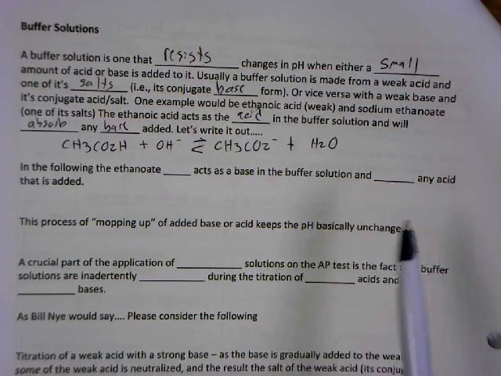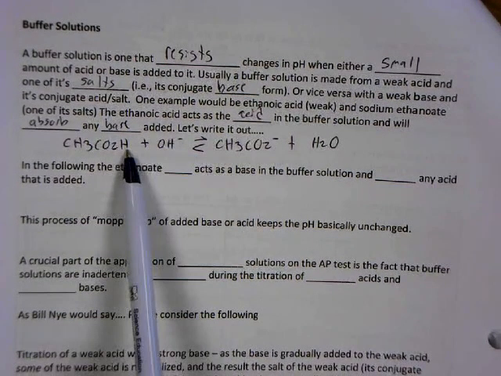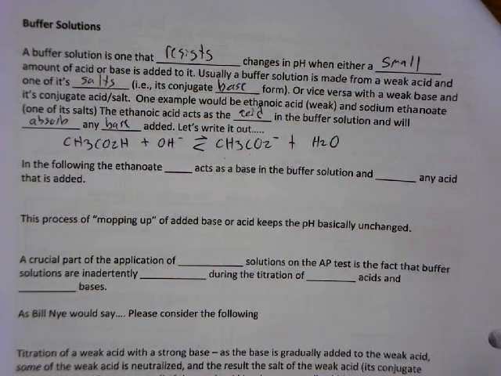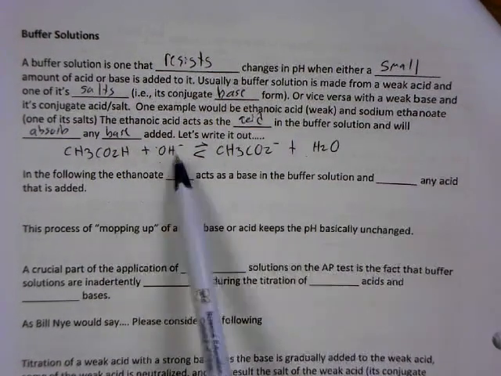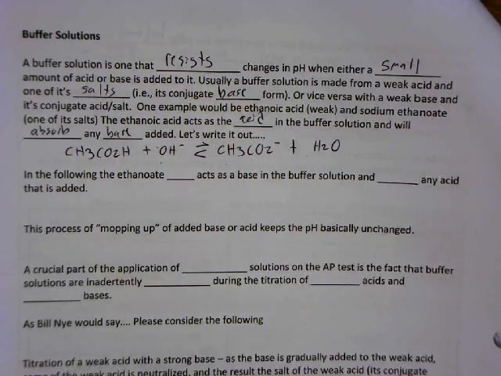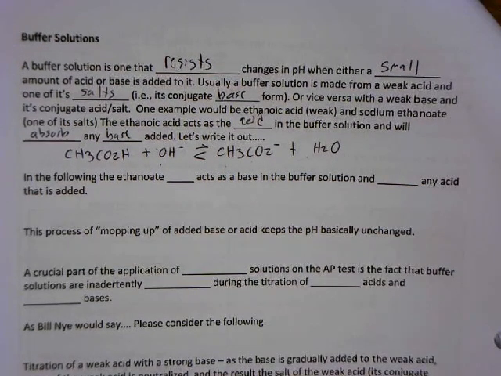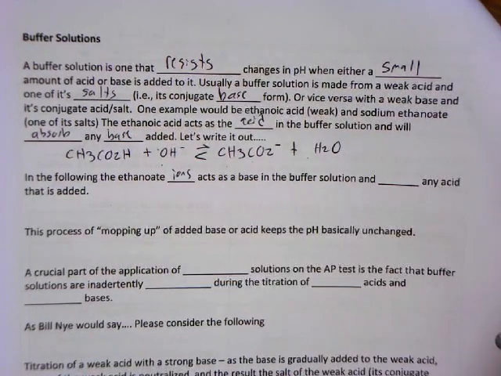Because what happened here? This hydroxide ripped off a hydrogen from the ethanoic acid. Yeah, you got it. So this hydroxide is gone, and now we have water. It's key to know that we used up all of the hydroxide to make the water. That's important later.